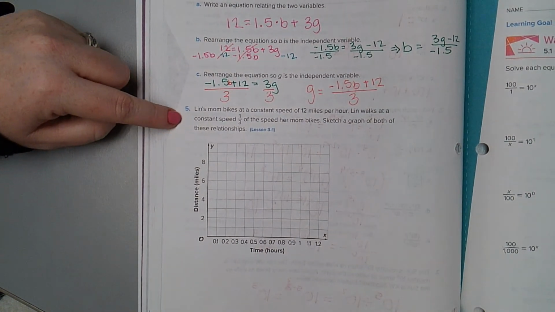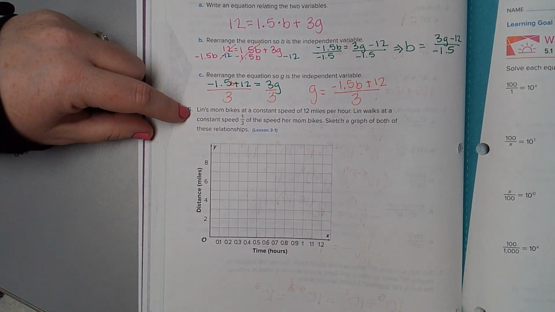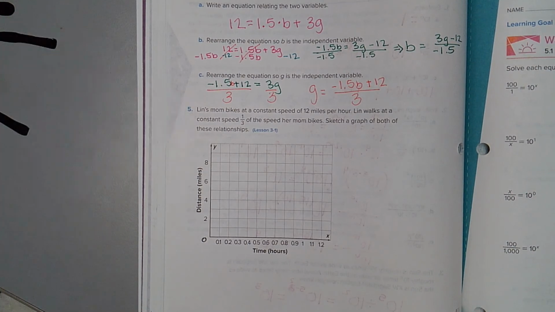Number 5 is also a review. This one's from Unit 3. Lynn's mom bikes at a constant speed of 12 miles per hour. Lynn walks at a speed of 1/3 of the speed of her mom. Sketch a graph of both.